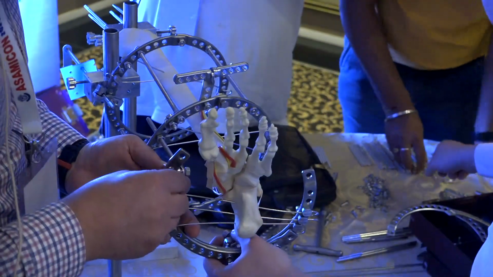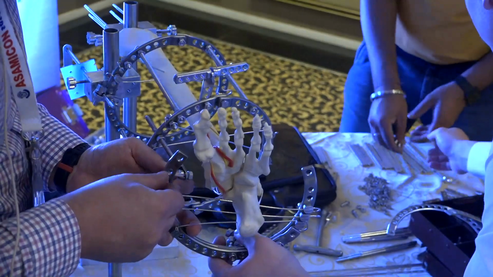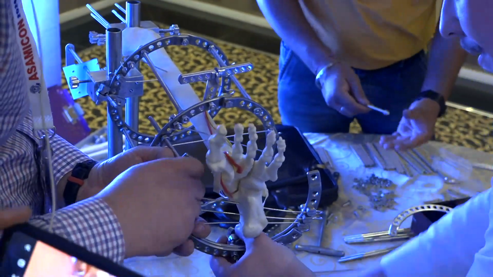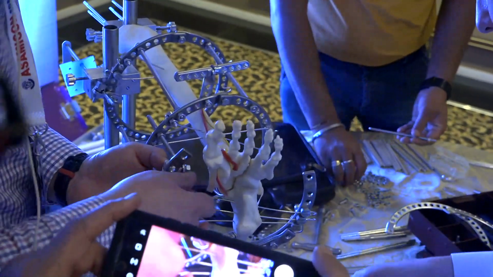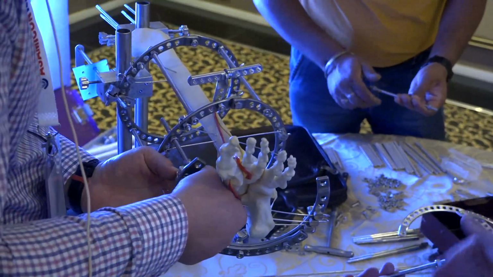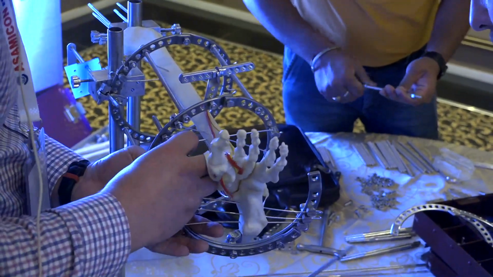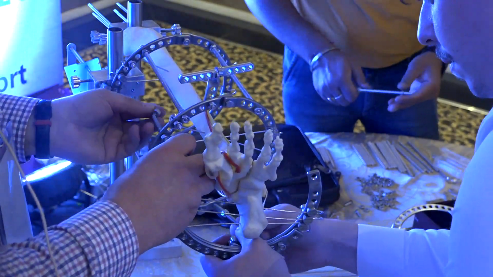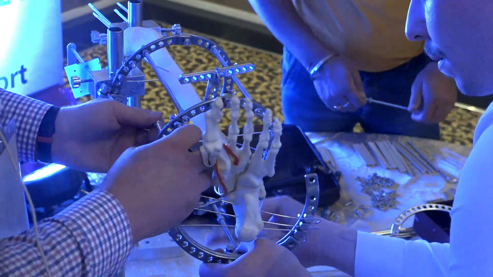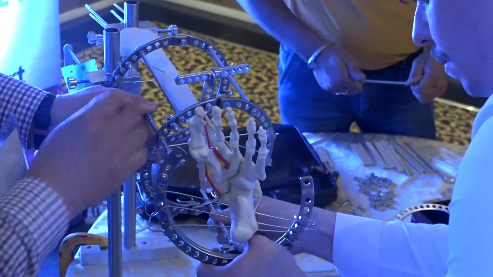This one. Yes, yes. Sorry? Location of village.